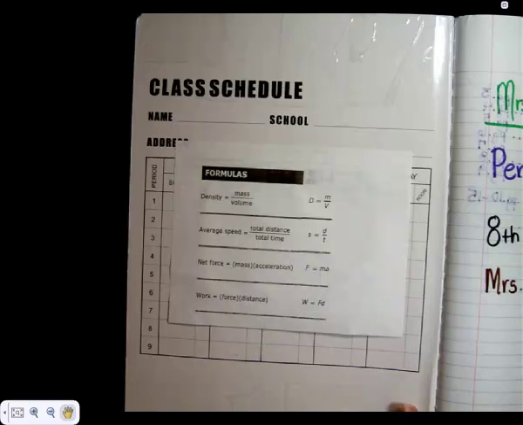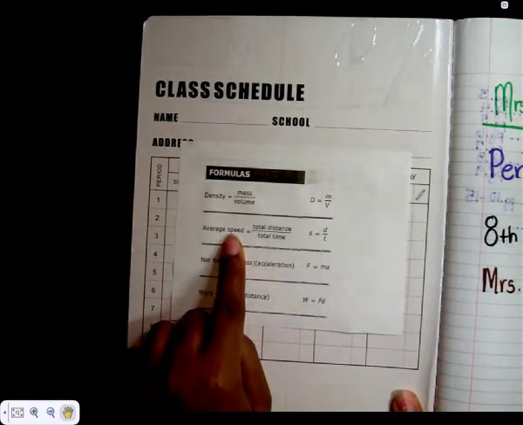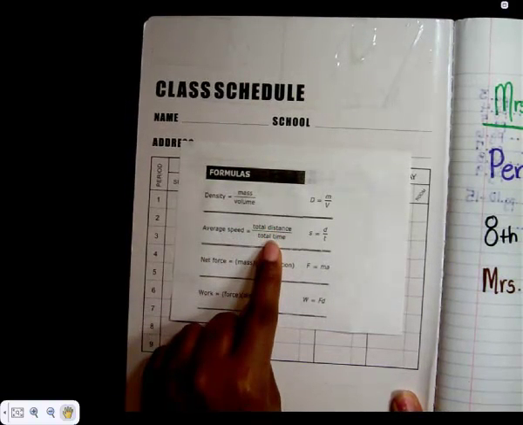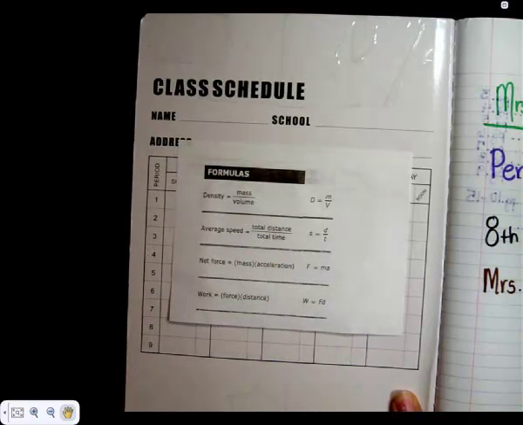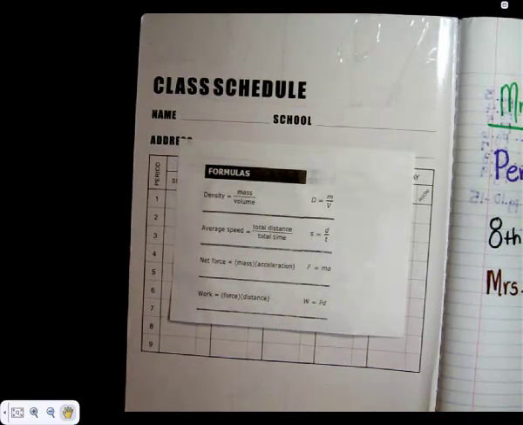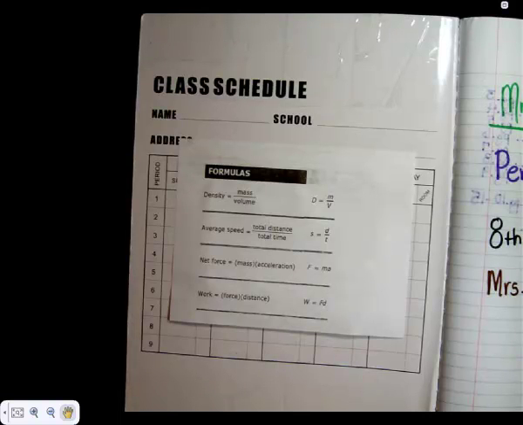First of all, on your formula chart, it says that speed equals the distance divided by time. Whenever you are working on the STAR test or any exam, never guess what formula to use. Always look at your formula chart to figure out the formula.